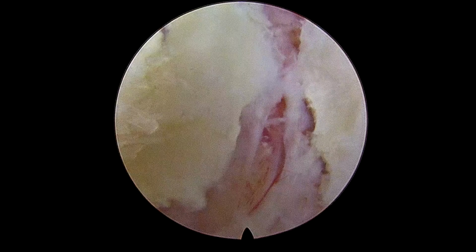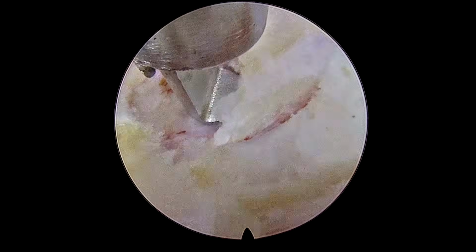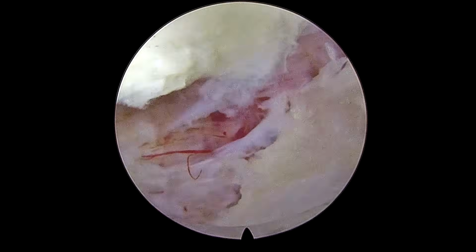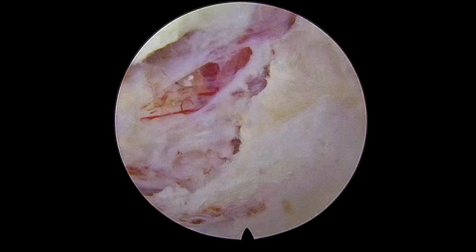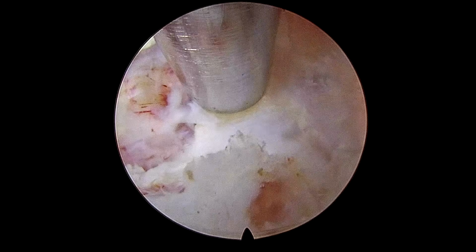In the cervical spine there is always an epidural membrane over the dura. You can see here the neural structures are not very clear. That is because of the epidural membrane here. So we'll just remove the thinned out margins of the lamina. This is the superior margin of the inferior lamina.